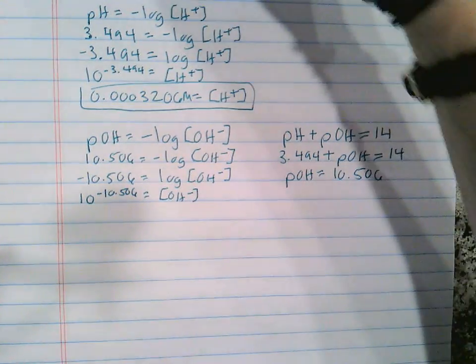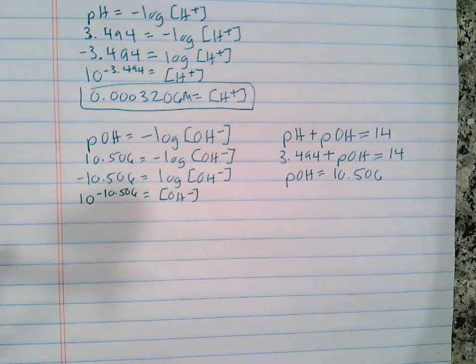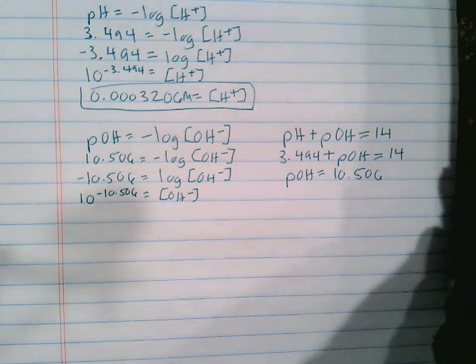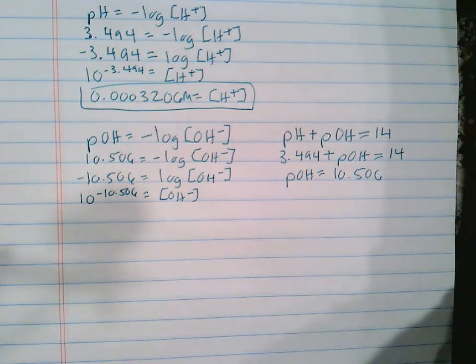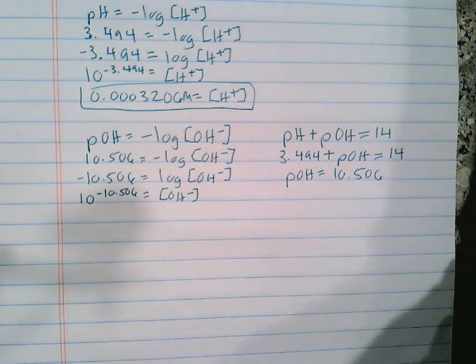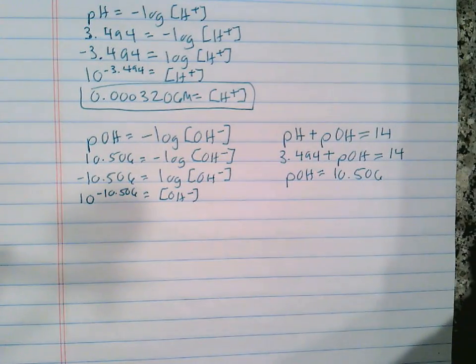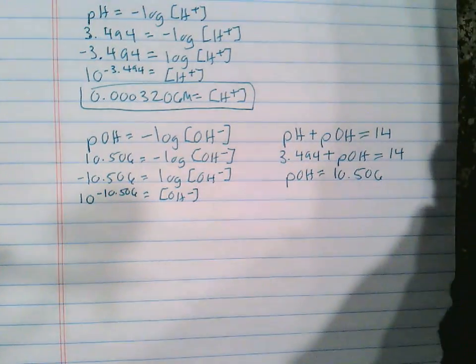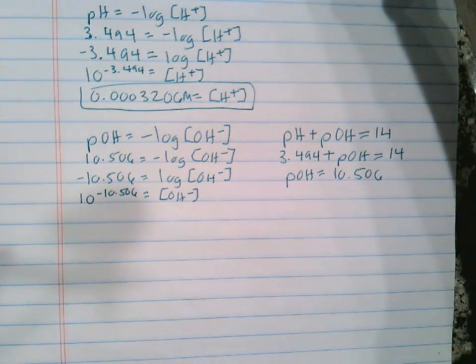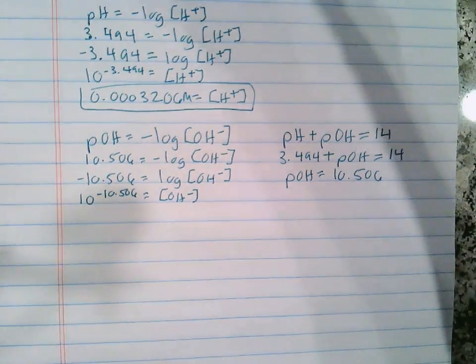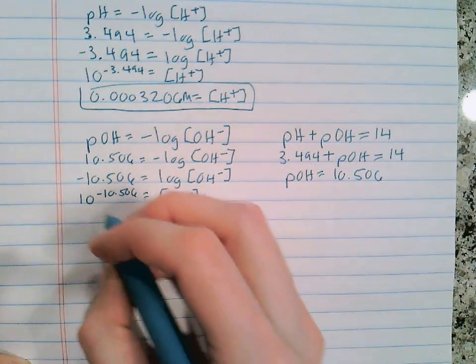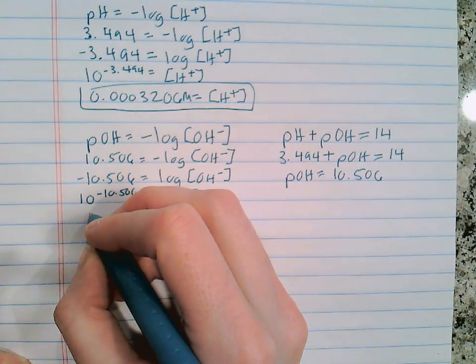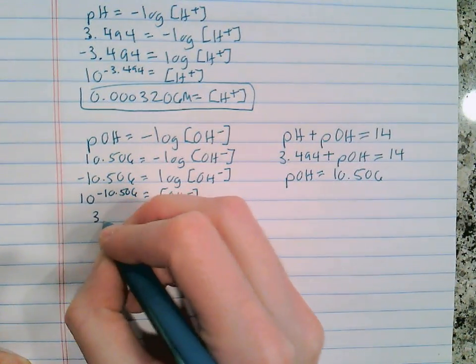Plug that into your calculator or your internet search bar, 10 raised to the negative 10.506. And so for my answer here, it'll be a really small number. I'm going to keep it in scientific notation, 3.11.